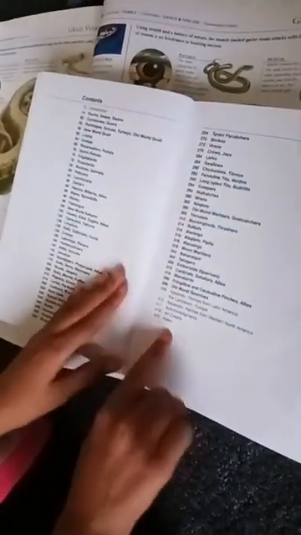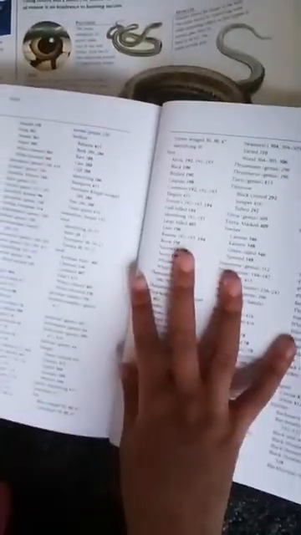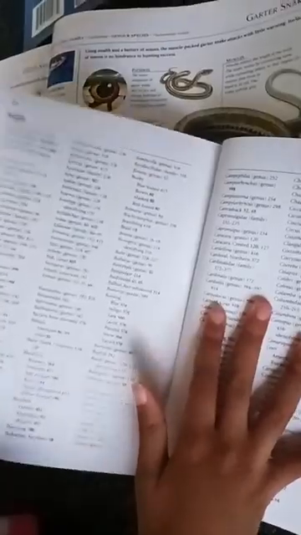All right, let's go to the index. What page is that on? 420. Okay. It's like the back of the book. Okay, so we found the index.